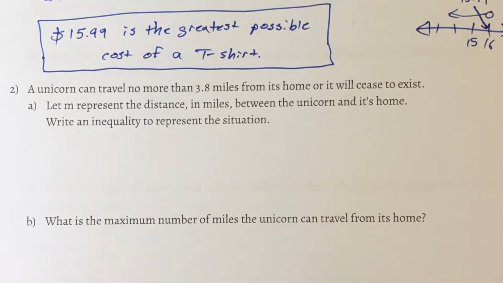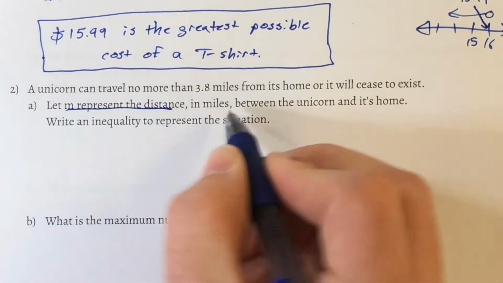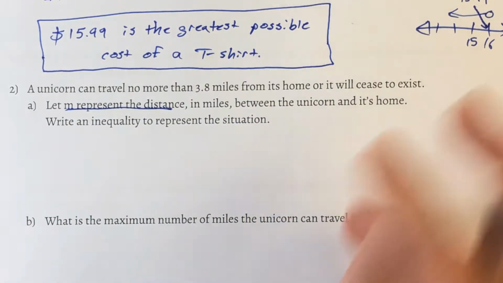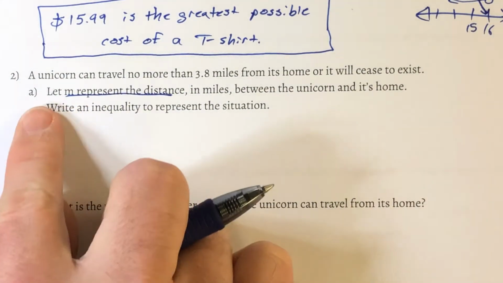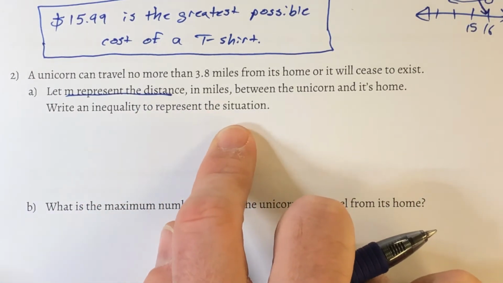All right, next example. A unicorn can travel no more than 3.8 miles from its home, or it will cease to exist. We're going to let M represent the distance in miles between the unicorn and its home. We're going to A, write an inequality to represent this situation. So essentially, I need to figure out how far it can travel before it ceases to exist.